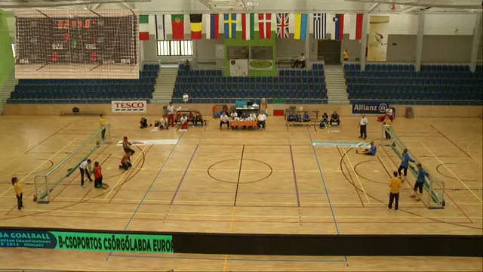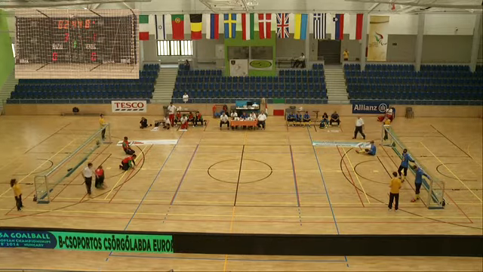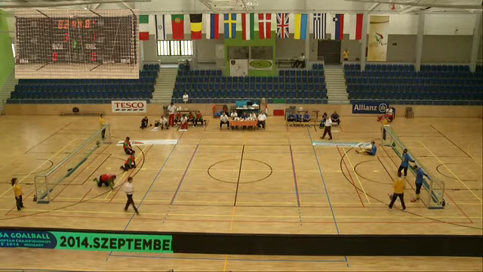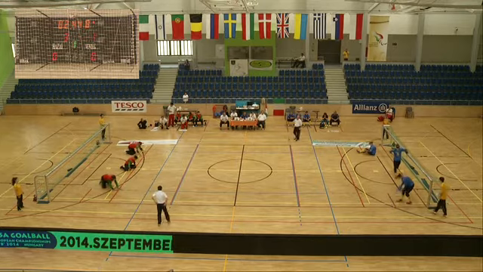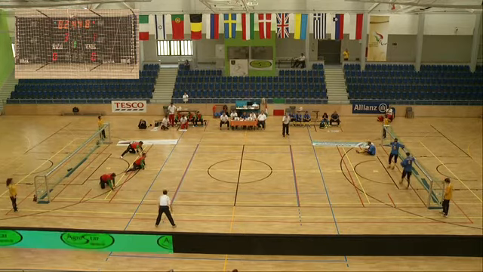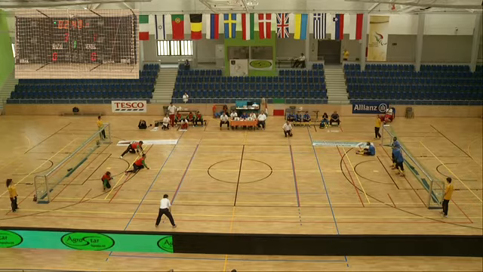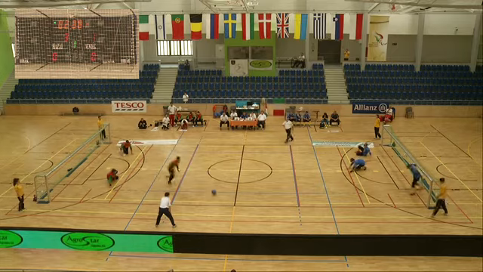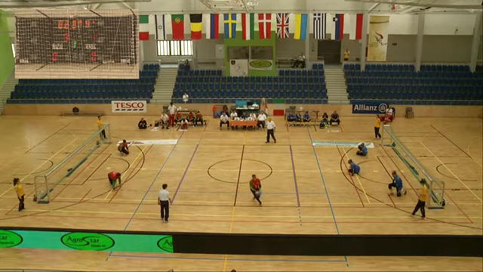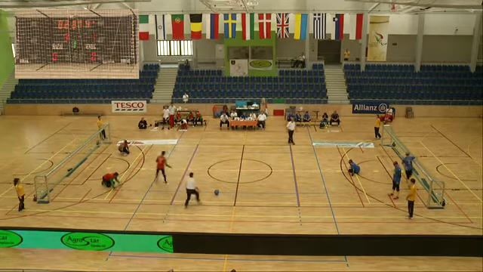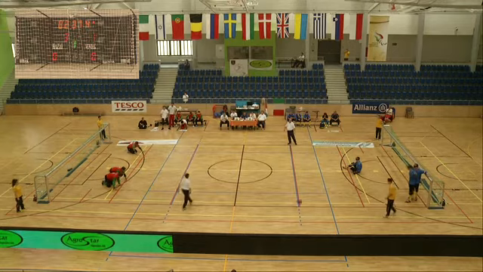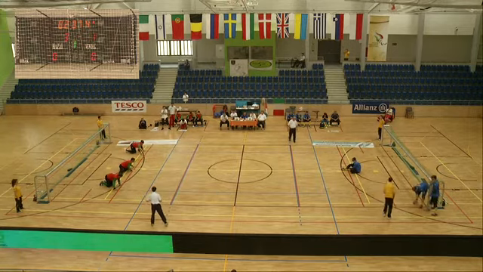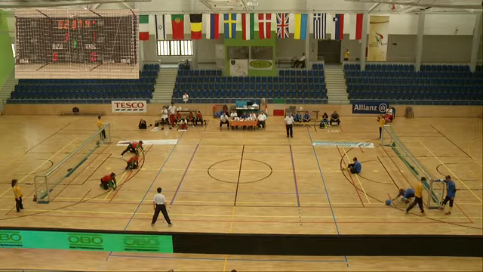Seems to be some form of issue with the shades for number 3, Portugal. So the ball's now going to be dropped back in for Ukraine, number 4, to start with the ball. 4. Hits it, it deflects off 5, and it's a ball over. So we now have Ukraine will start with the ball again.